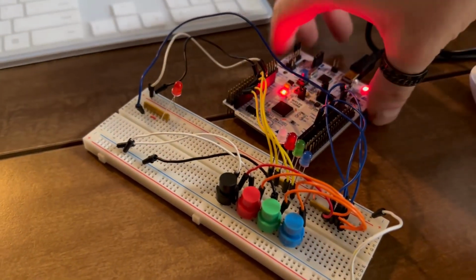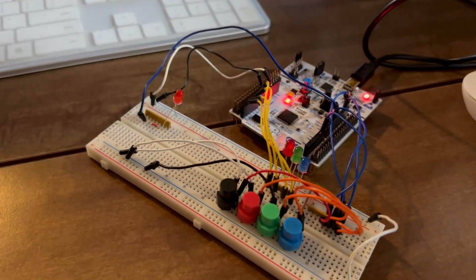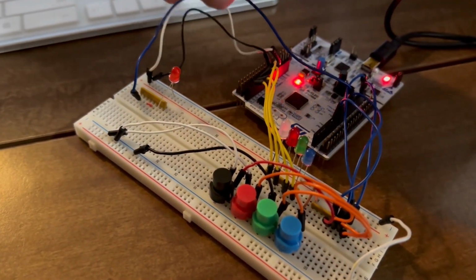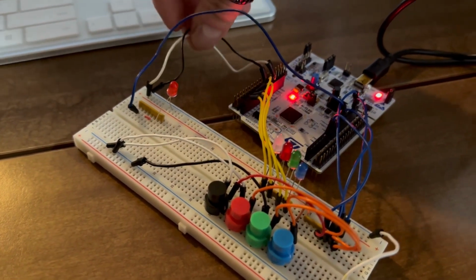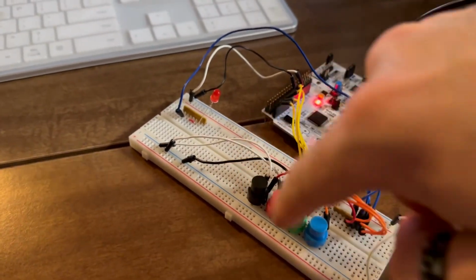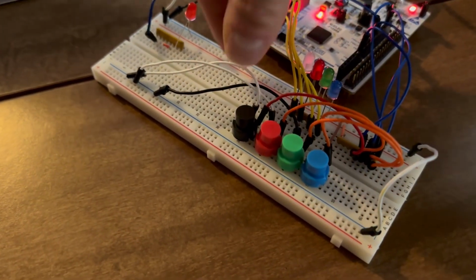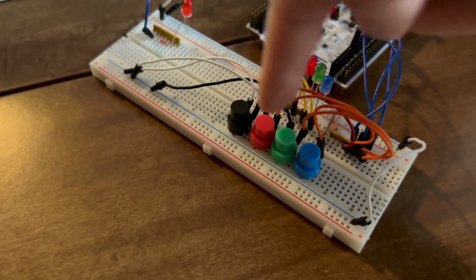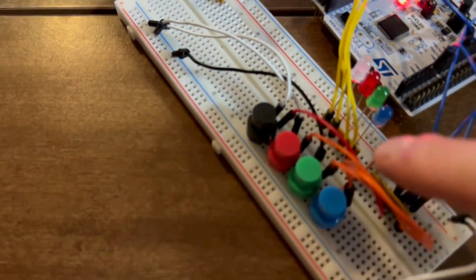So we have an STM32 F103 and we have a breadboard over here. Our breadboard is taking 3.3 volts from the STM32 and taking ground as well, with these two wires. And then on this circuit we have the 4 push buttons. One side of each of them is connected to ground, so we can see 3 wires here going to ground, and the 4th one is getting a ground over here as well.